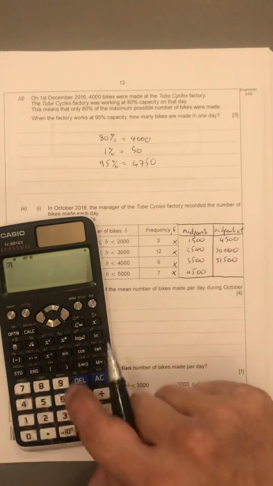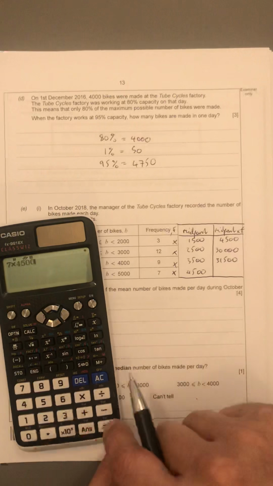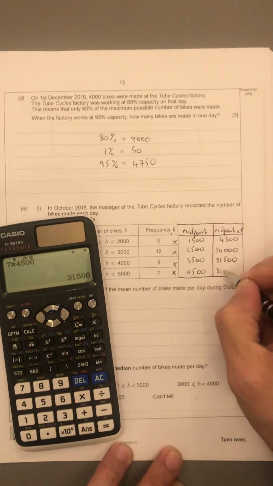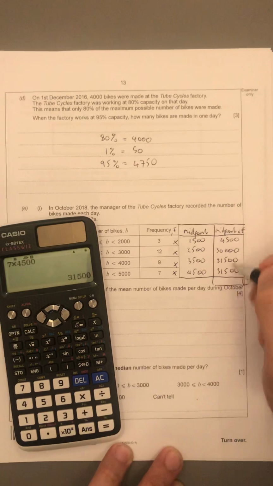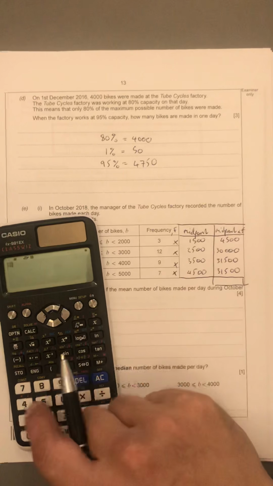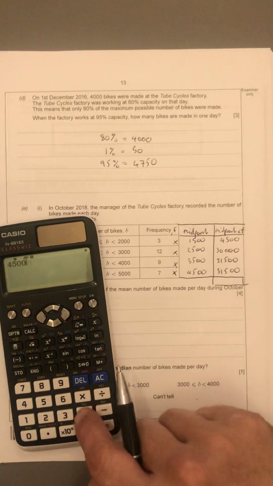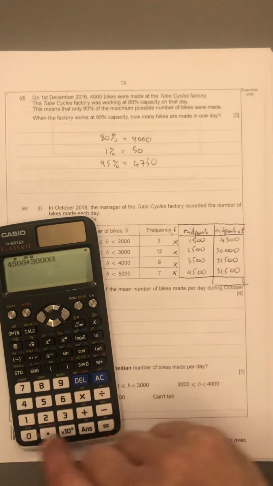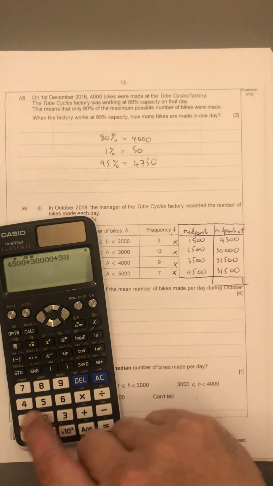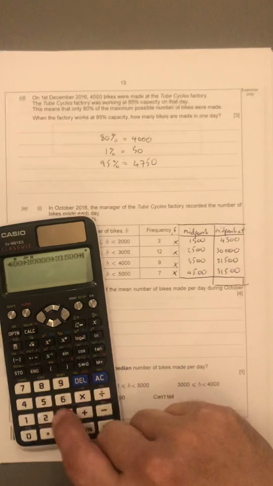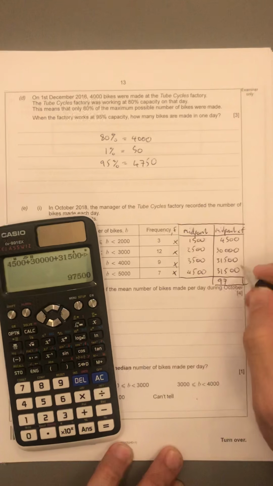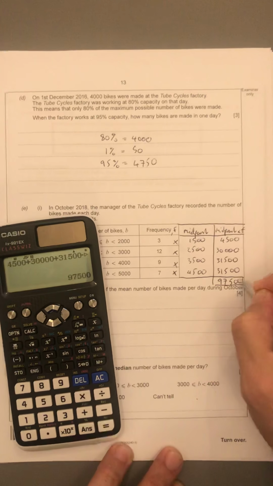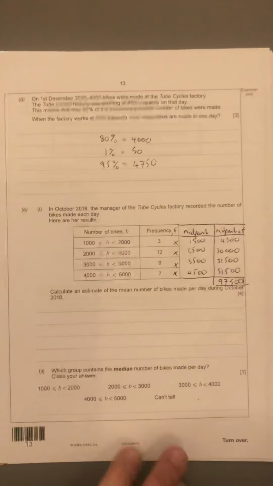And 7 times 4,500 gives me 31,500. And to get the total of all of them, we add this column together, so 4,500 plus 30,000 plus 31,500 plus 31,500. That gives me altogether 97,500 bikes made in total.